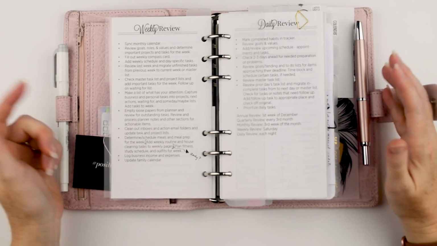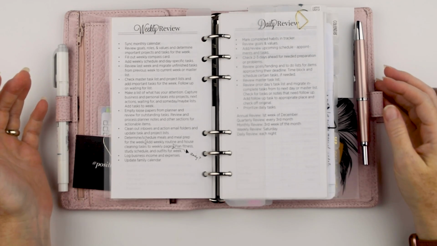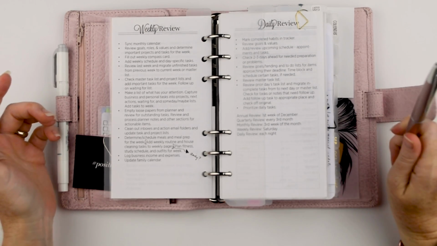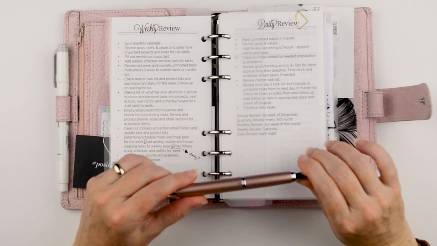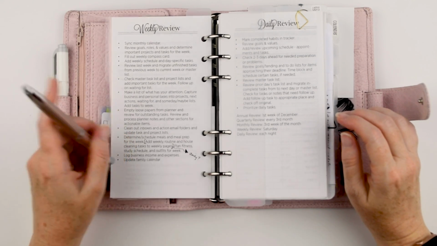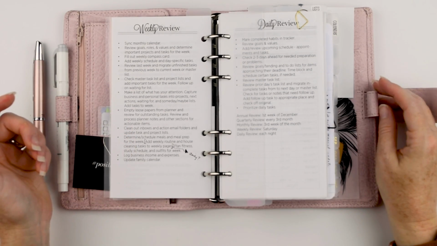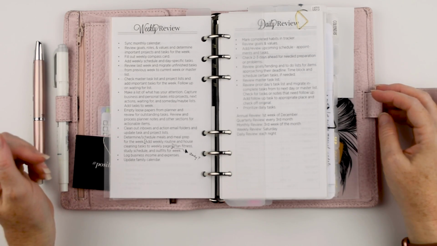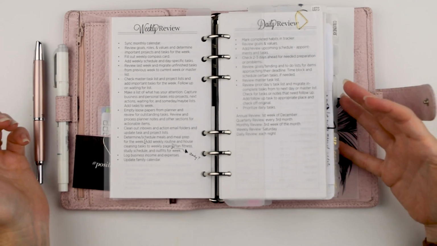And then as far as the family calendar goes, I don't actually have one at the moment since Gary's out of state. So that's one less thing I have to worry about. But I keep it on there because when he is in town and we're in the same household, I usually keep something where he knows where I'm going to be. So if I don't show up when he expects me to, that's the first place he can look. So anyway, that's how I do my weekly review.